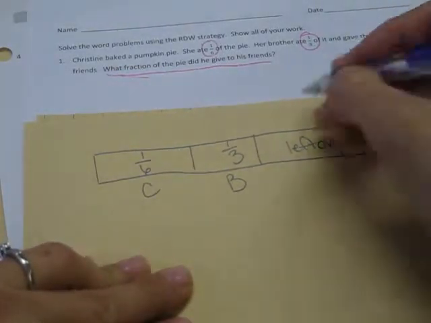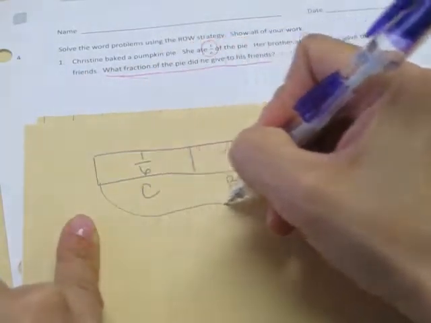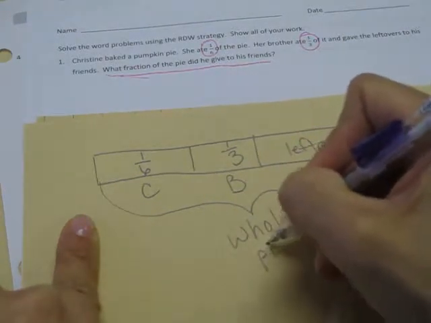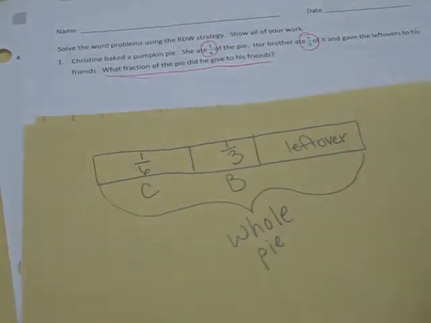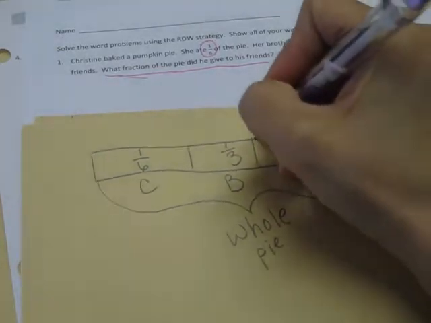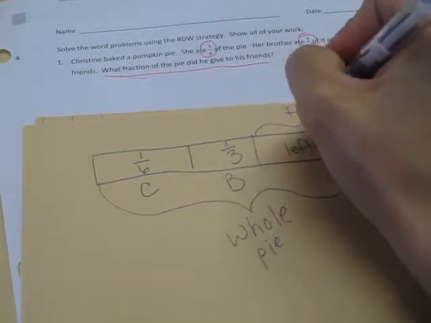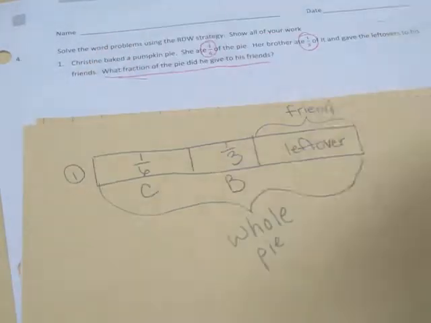Okay. And so this whole thing is one whole pie. So there's my tape diagram. Okay, and this leftovers, remember this is what he gave to his friends. So there's my part 1.